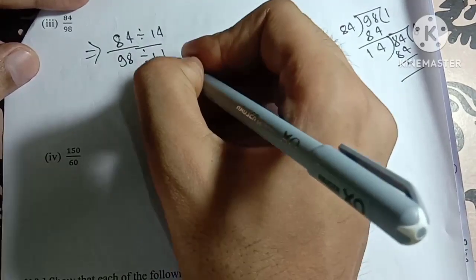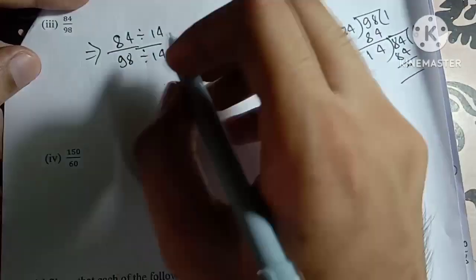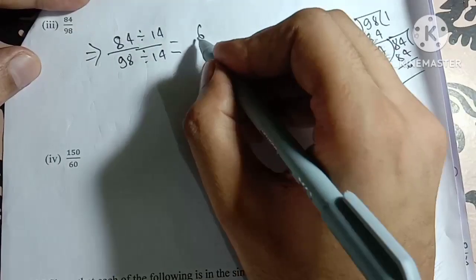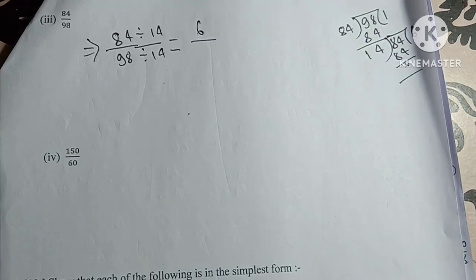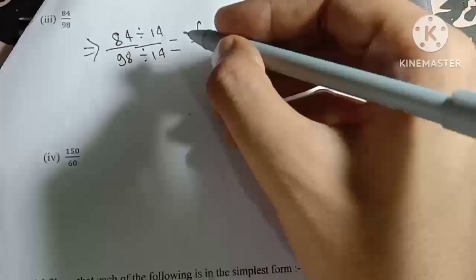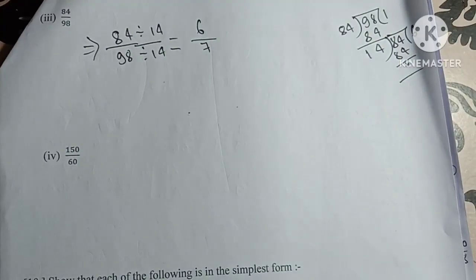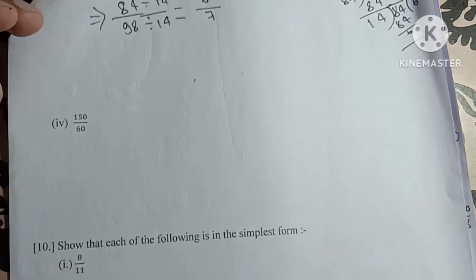After dividing it by 14, here we will get what? Here we will get 6 and here we will get what? Here we will get 7, because 14 sevens are 98. Okay, this question is finished. Moving forward toward the next question.